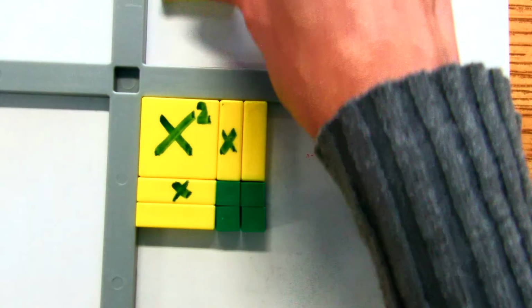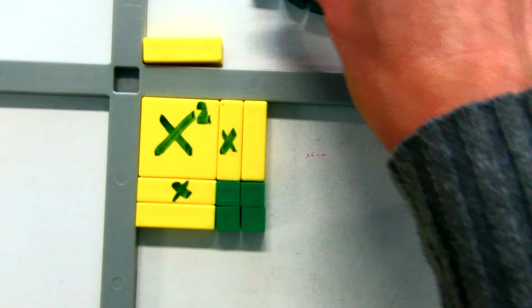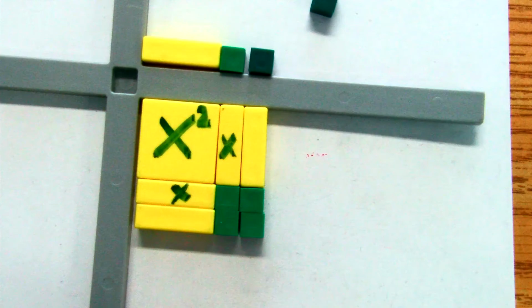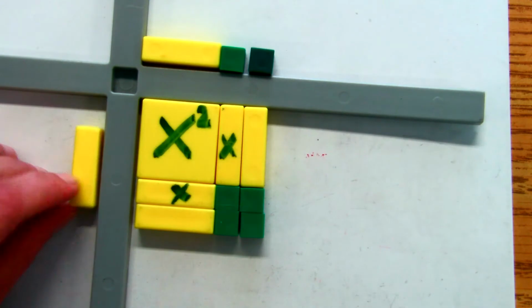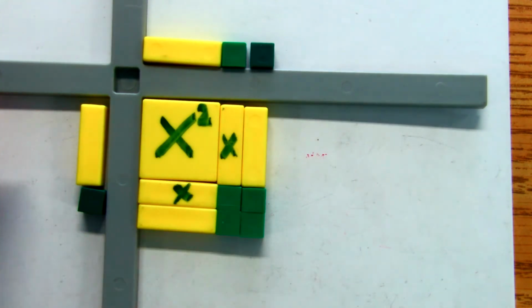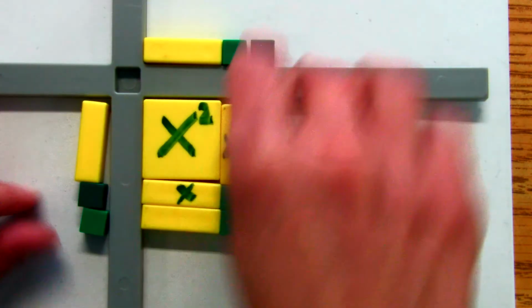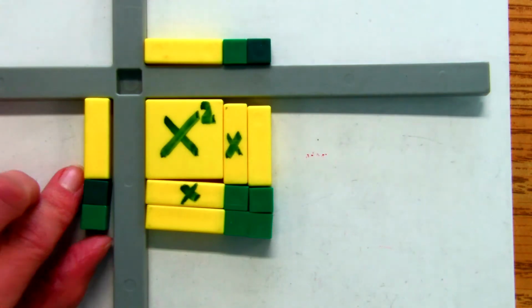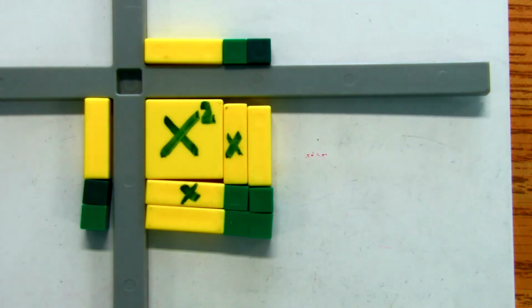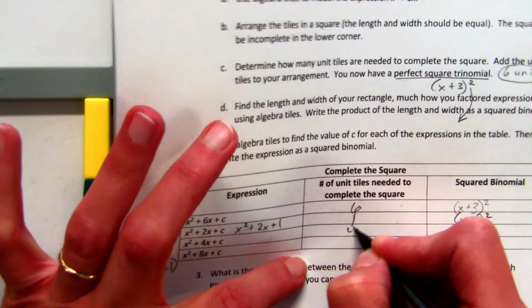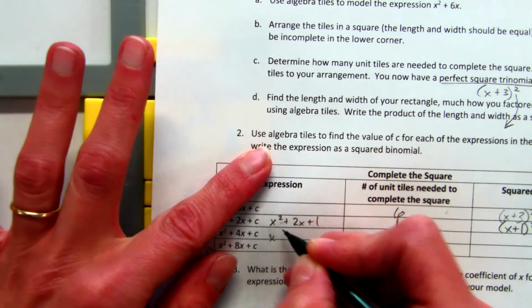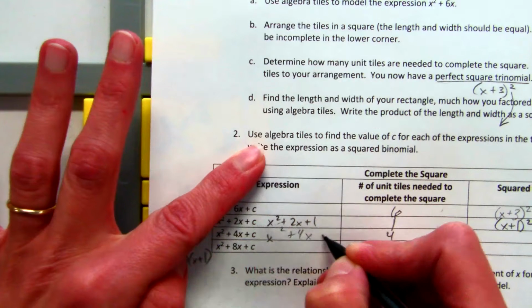And then if I want to see what the perfect square is, let me get this all on the screen, then I would have x plus 2 on each side. So if I go over here, we added 4. So that means it is x squared plus 4x plus 4.